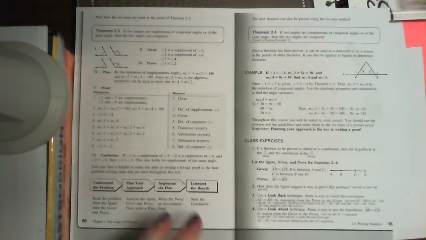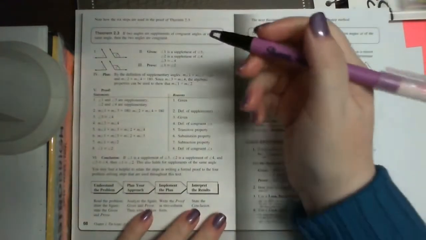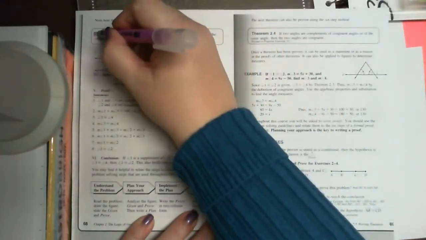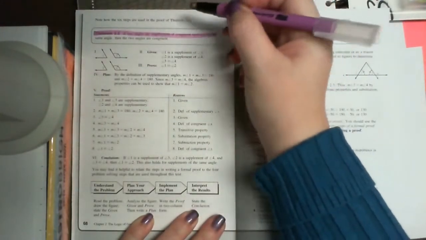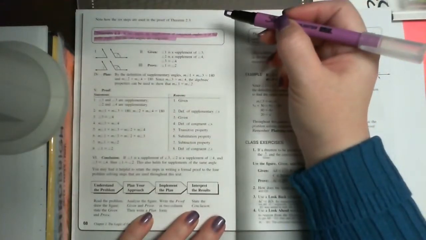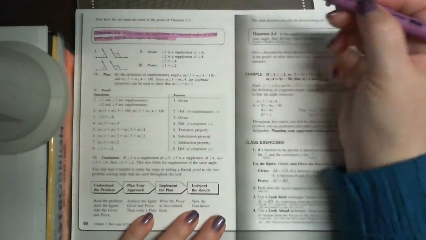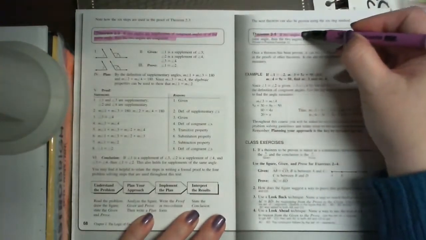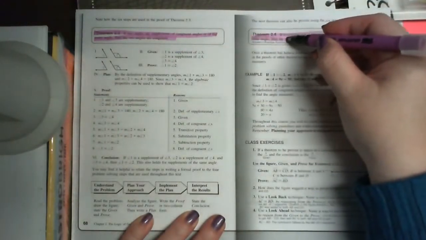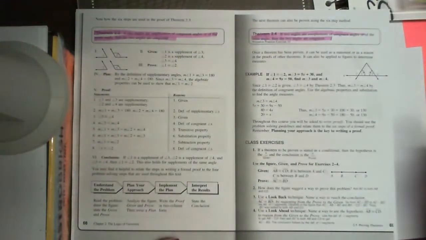We have, and see, they do double-sided proofs too. Don't let them fool you. We have theorem 2.3 at the top. If 2 angles are supplements of congruent angles or the same angle, then the 2 angles are congruent. And then at the top of the other side, we have if 2 angles are complements of congruent angles or of the same angle, then those 2 angles are congruent.